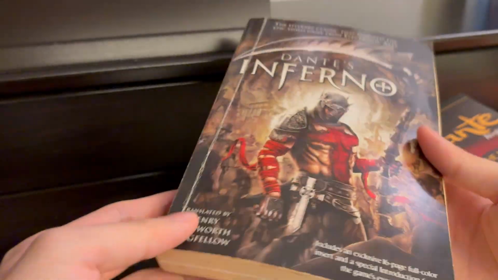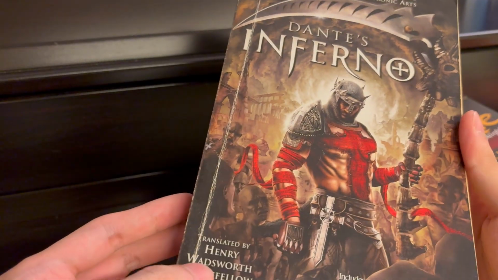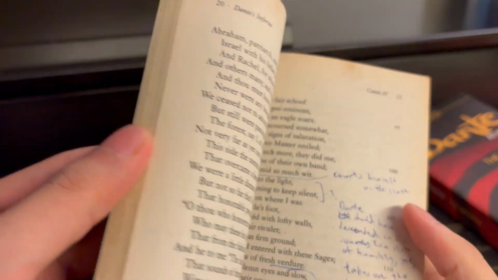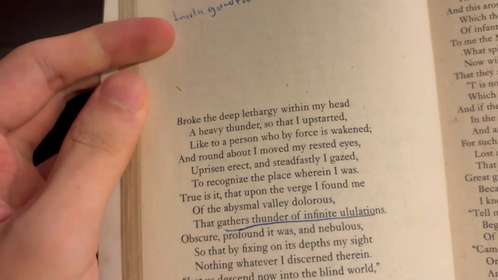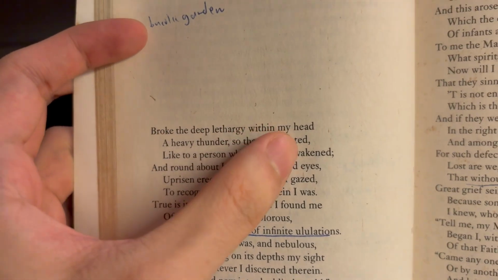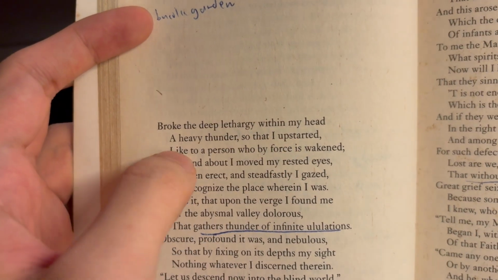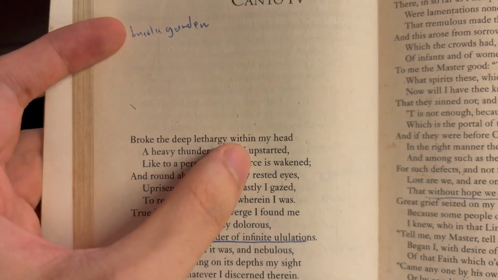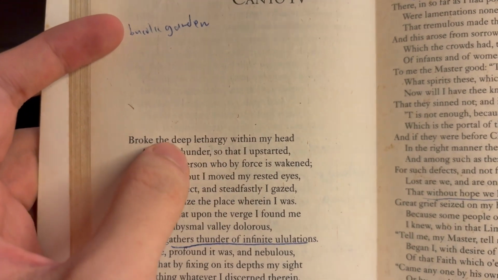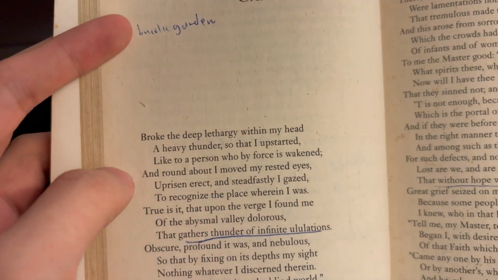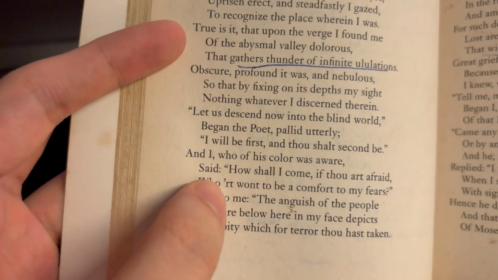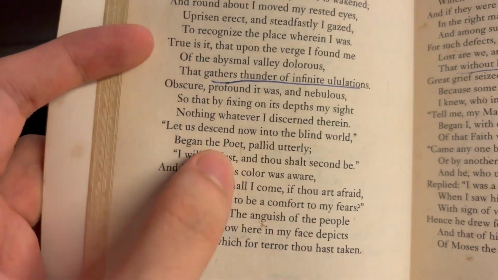And going back to the translation itself, I personally do not recommend this edition because it's just too archaic for me. So let's just use Canto 4 as an example to give you a feel for the translation. So broke the deep lethargy within my head, a heavy thunder, so that I upstarted, like to a person who by force is awakened. So you see that the word ordering also feels a bit more archaic compared to the more modern translations by Ciardi and Hollander. And later on, you'll see all the typical archaic terminology like your thous and arts and shouts and these.